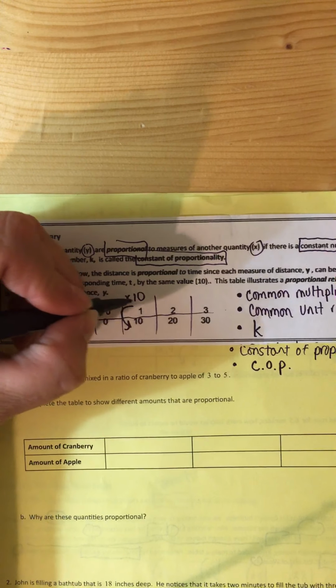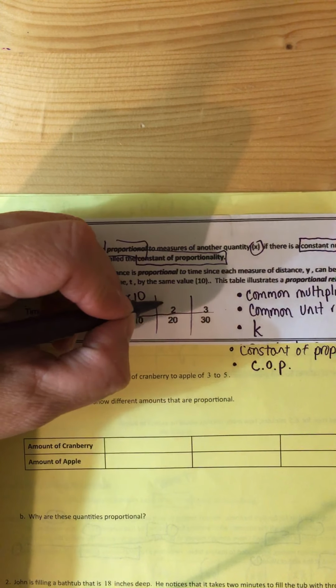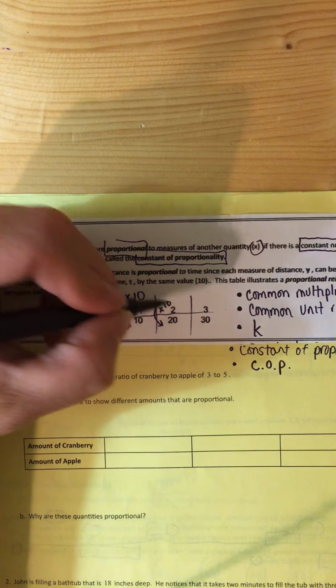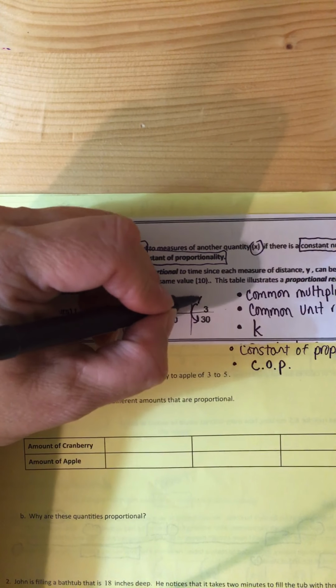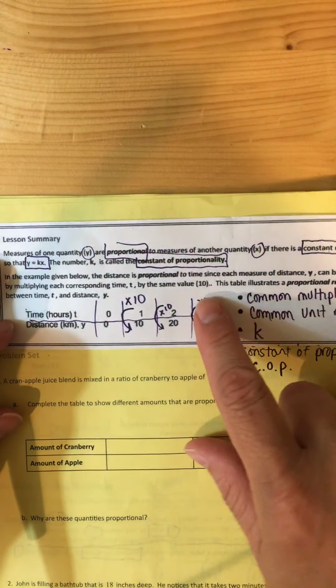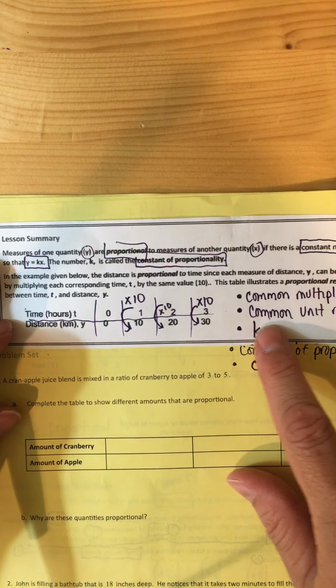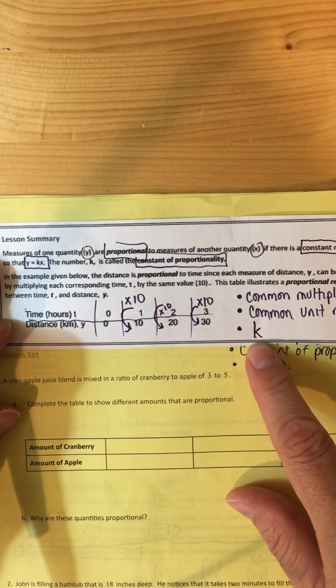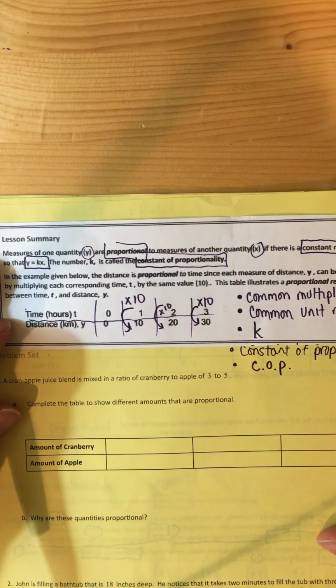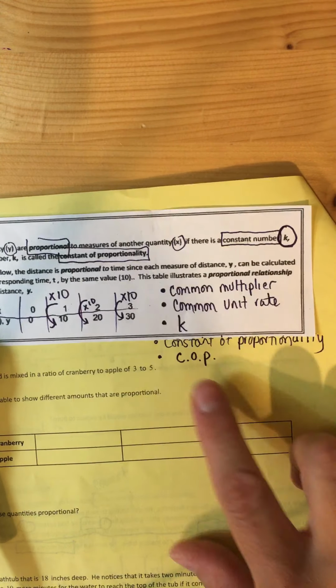But these two things can be related to each other because there's this common multiplier. 1 times 10 is 10, 2 times 10 is 20, 3 times 10 is 30. That 10, that's your common multiplier, that's your common unit rate. It also is called the k. It's the constant of proportionality. It's the COP.